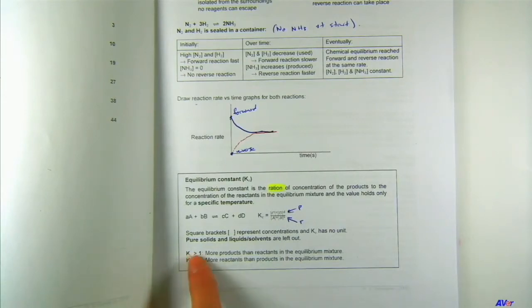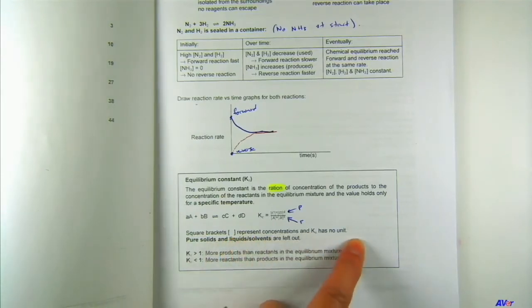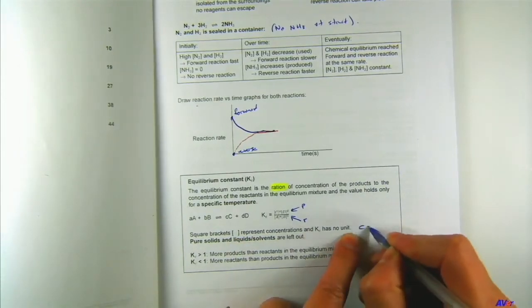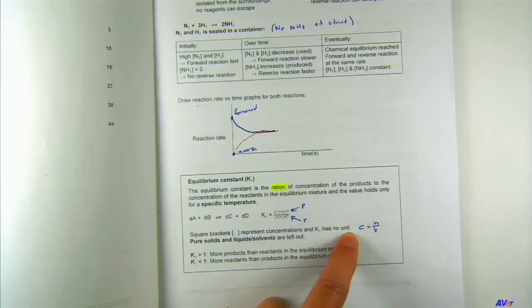So if you get, okay, and just remember the brackets are for concentration, and give me a quick formula for concentration. How do I calculate concentration? Yes. That's good to hear. You're up and around. Okay. C equals n over V. Right. And pure solids and liquids that are actually solvents are left out. But you've done a lot of that in school. We're not going to look at that. That's the easy part. Hey, let's talk about the Kc.